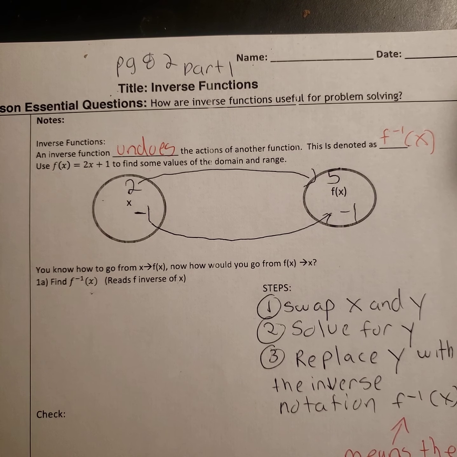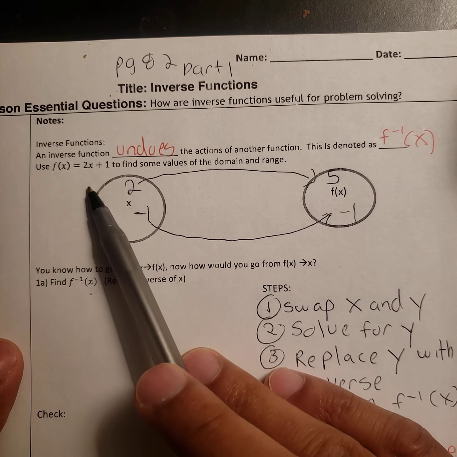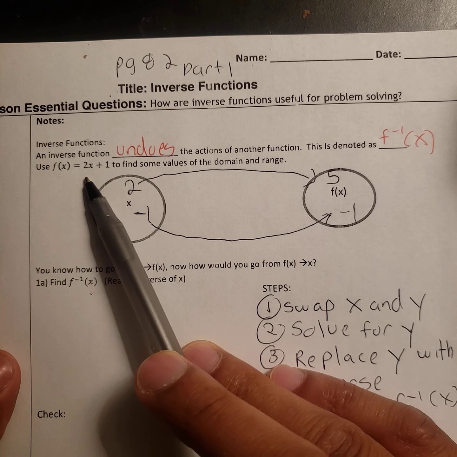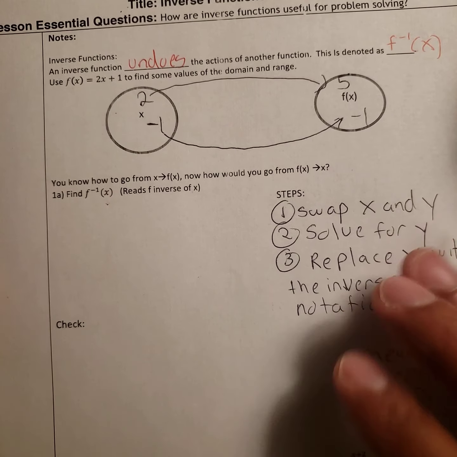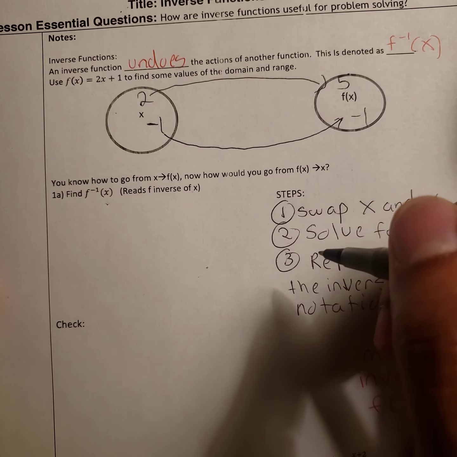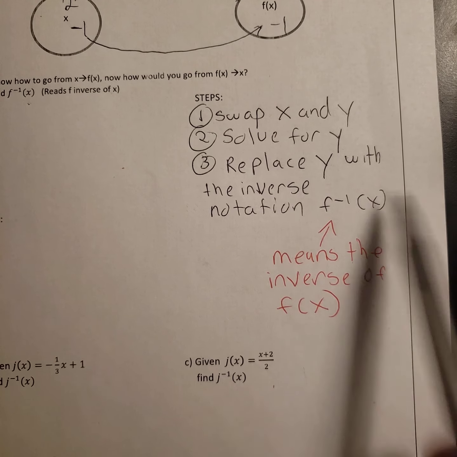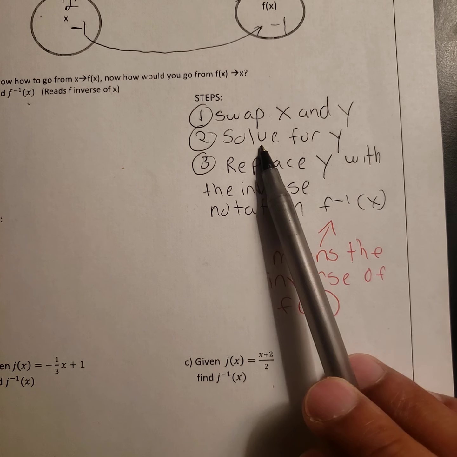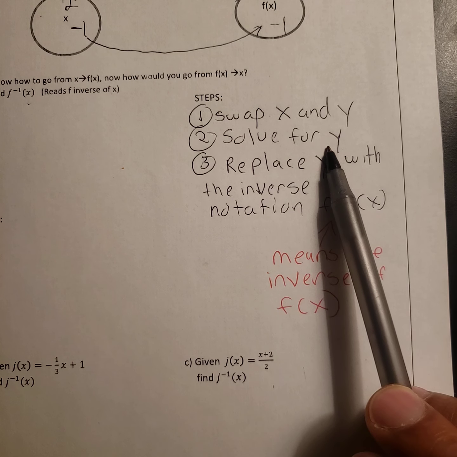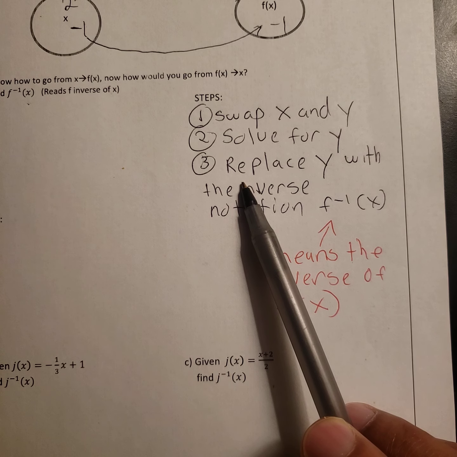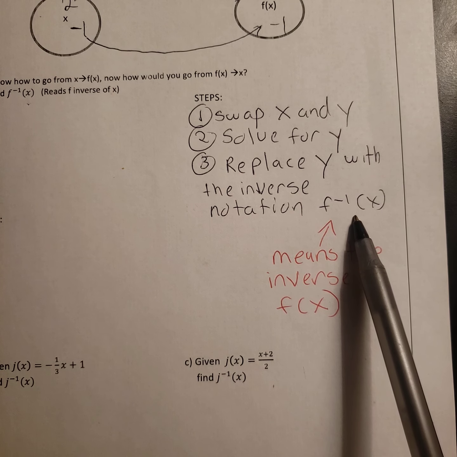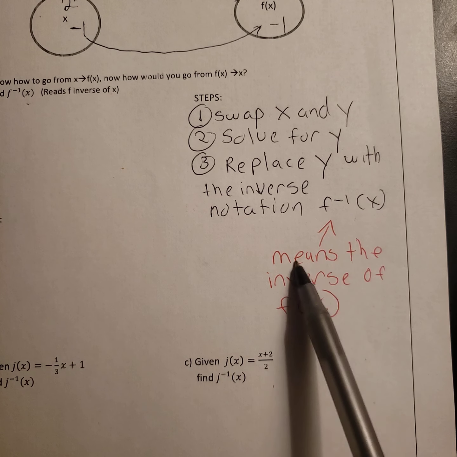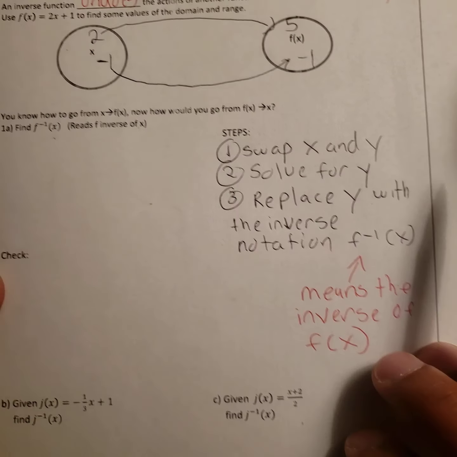Now, well, let's look at an example of this. So we're going to take this function right here. Let's use f of x equals 2x plus 1. And here are my steps. Step 1, we're going to swap x and y. Step 2, solve for y. Step 3, replace y with the inverse notation f negative 1 of x, which means the inverse of f of x.